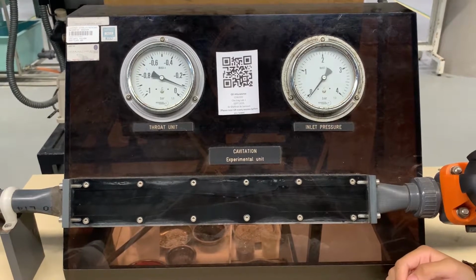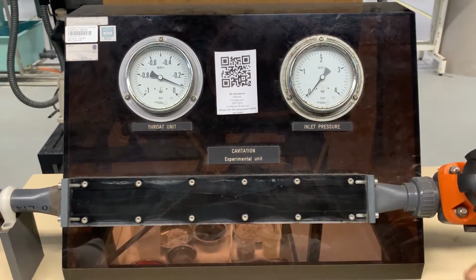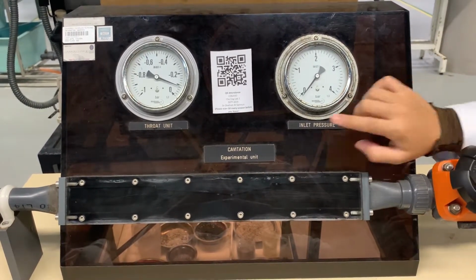After the rotameter shows the reading of 3000 liters per hour, we record the inlet pressure here and the throat pressure here.